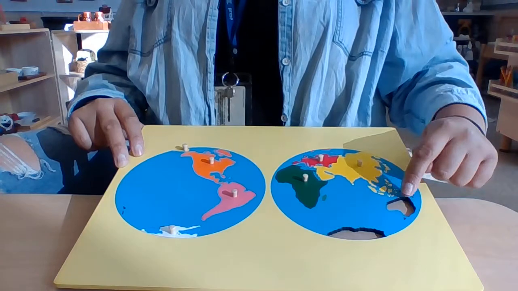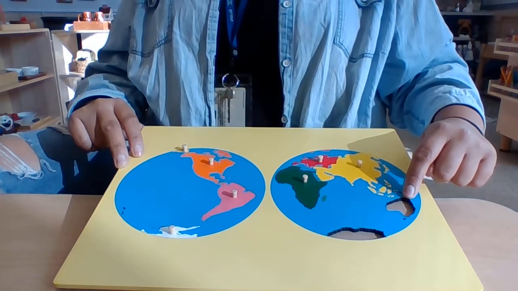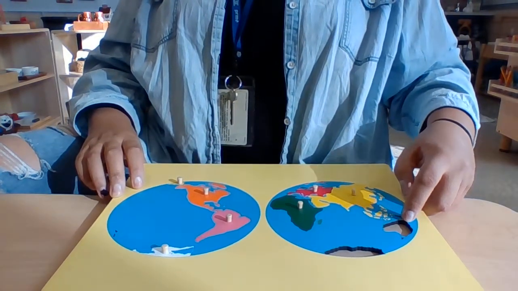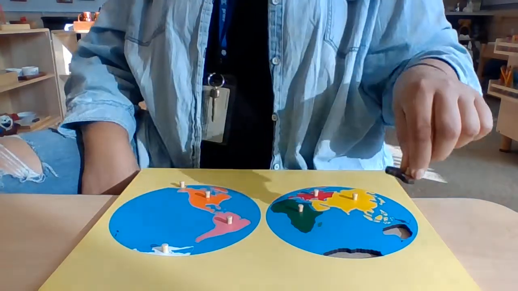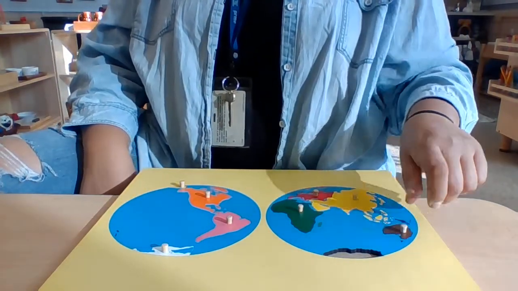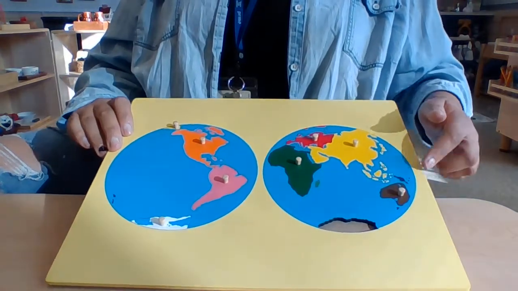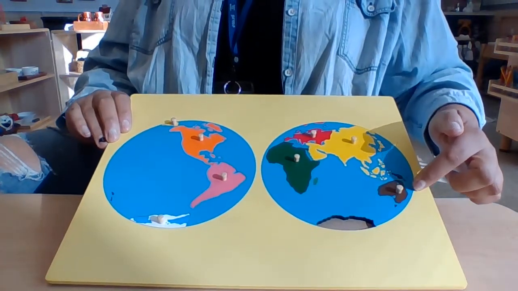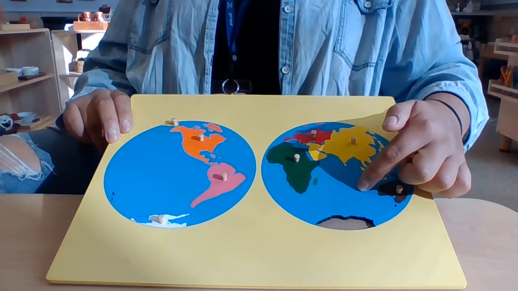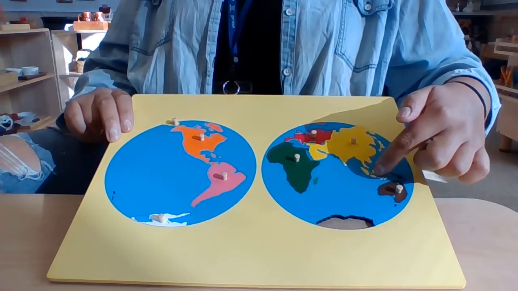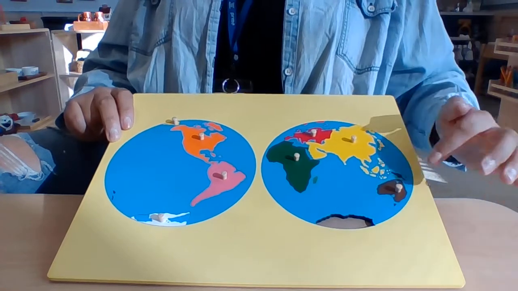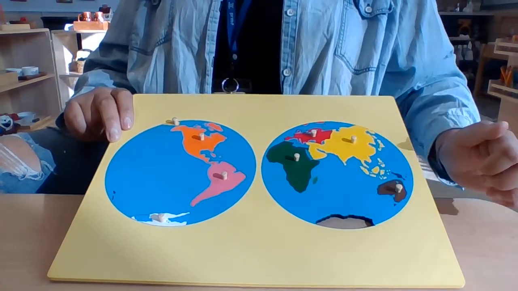Don't forget Australia. What color is Australia? Brown. Australia is an interesting continent because it's an island. All around the continent is water. It's surrounded by water on all sides.